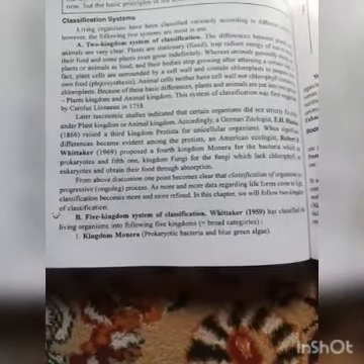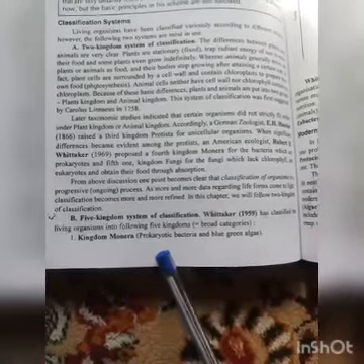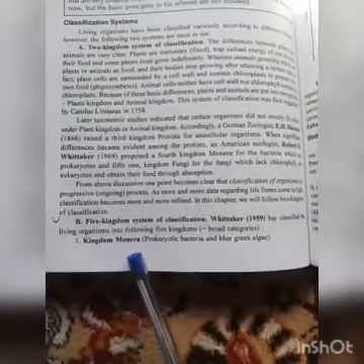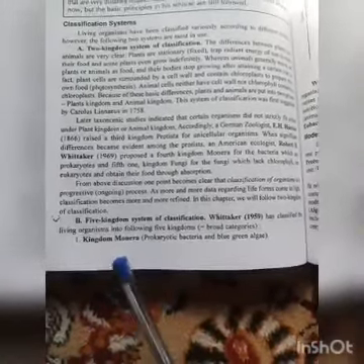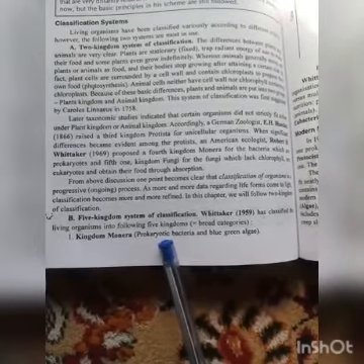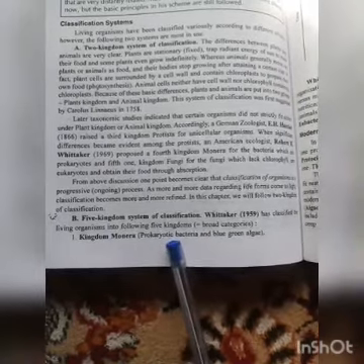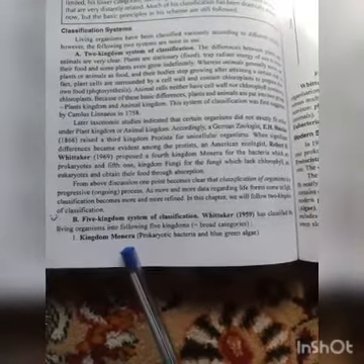So nowadays there is the five kingdom system of classification proposed by Whittaker in 1958. In this system, the first kingdom is kingdom Monera. This kingdom Monera involves prokaryotic bacteria. Prokaryotic means those organisms which lack well developed cell organelles. So kingdom Monera involves these prokaryotic bacteria and blue-green algae.